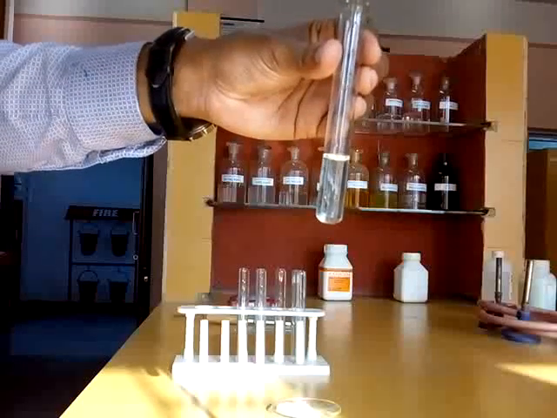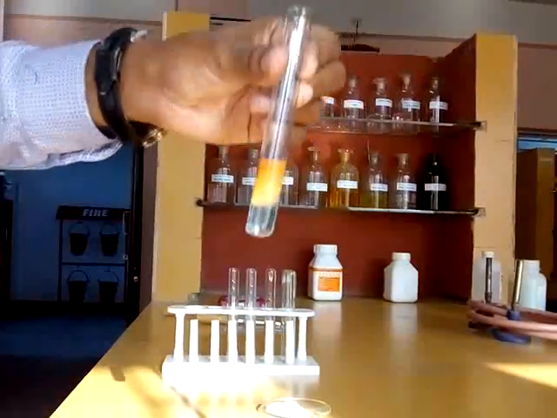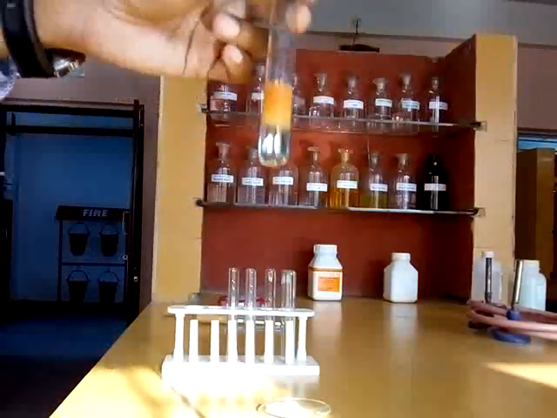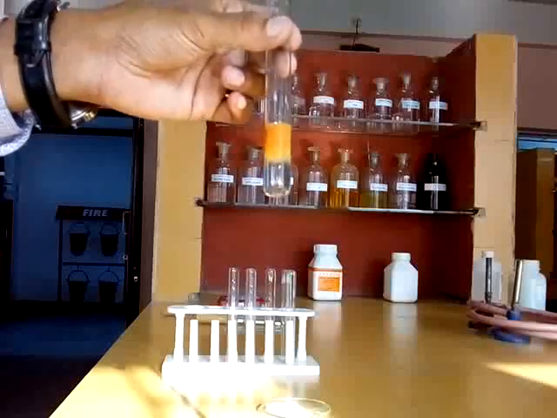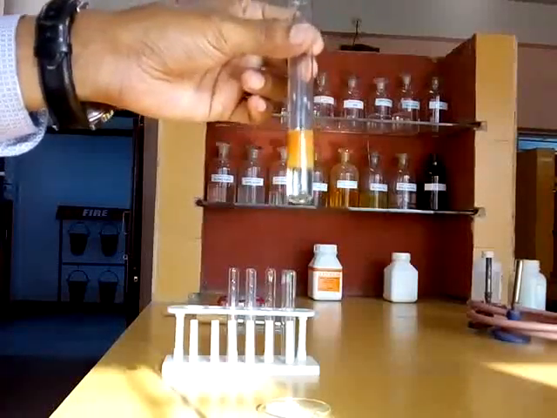You add here two or three drops of Nessler's reagent. Here we got brown precipitate. So here group 0 is present. In group 0 ammonium is present, so our basic radical is ammonium and it is confirmed.